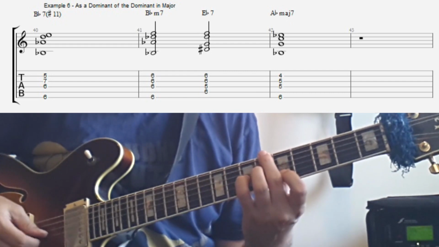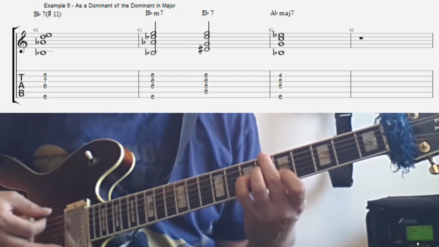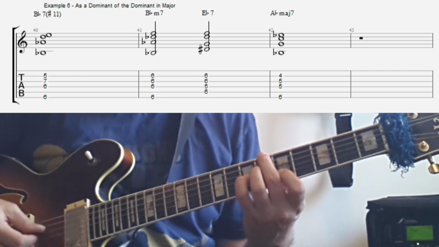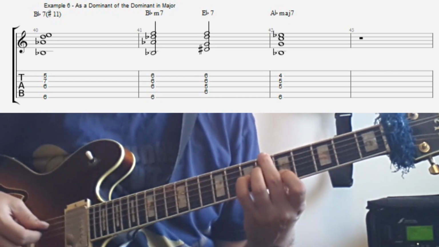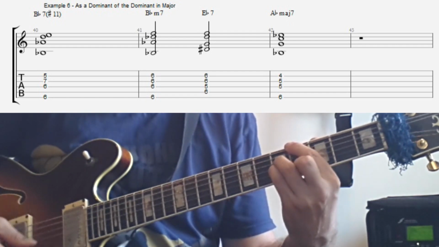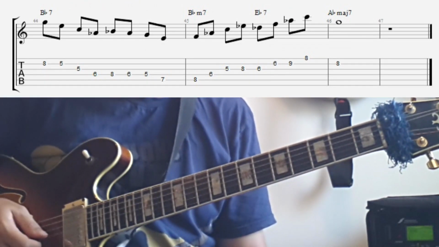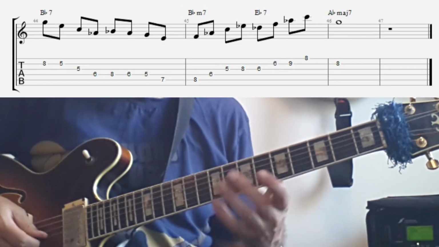And this is a place where you really often will hear this sort of Lydian Dominant sound with a flat 5 or a sharp 11 really present. And if I play a line on that, that's going to be something like.